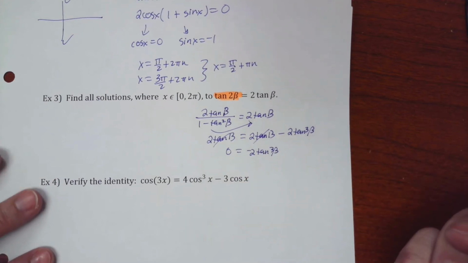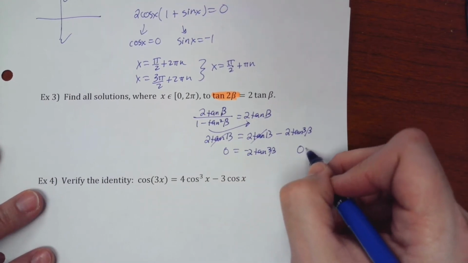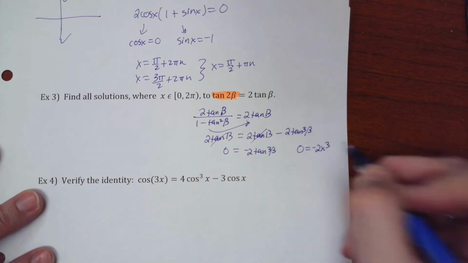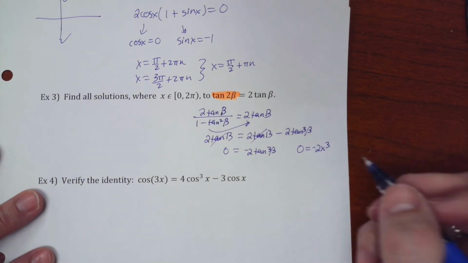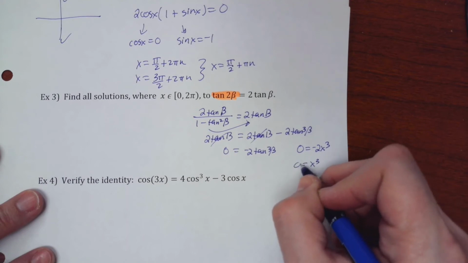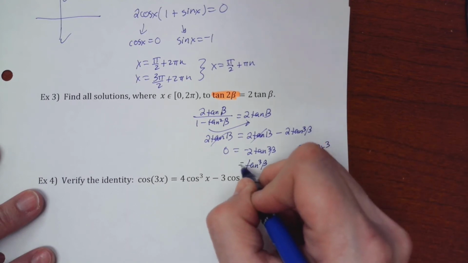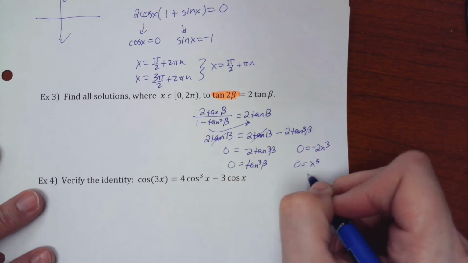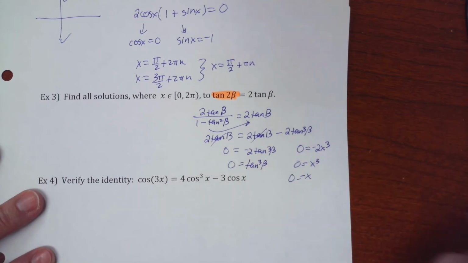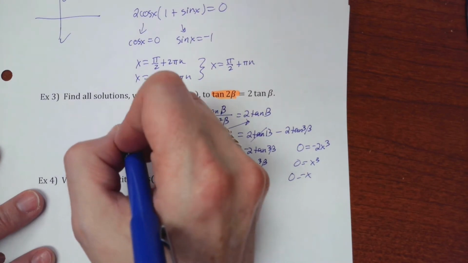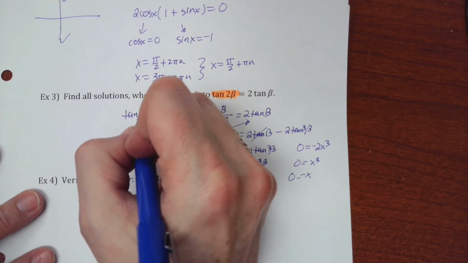So I might want to stop a second and look at the algebra. You got 0 equals negative 2 something to the third. Well, the negative 2, I could just divide that out, so x to the third equals 0. So basically I have tangent to the third equals 0. I would take the cube root and I would get x equals 0. So I would basically say here that tangent equals 0.